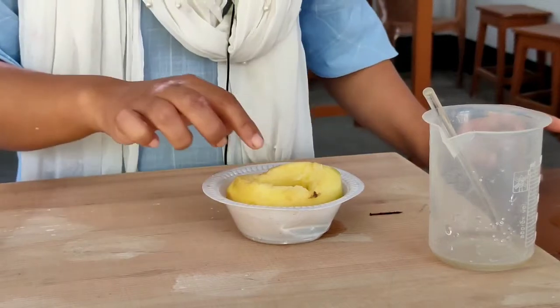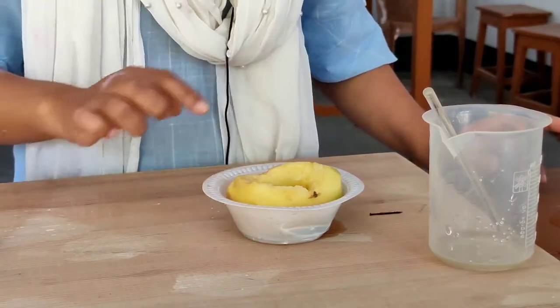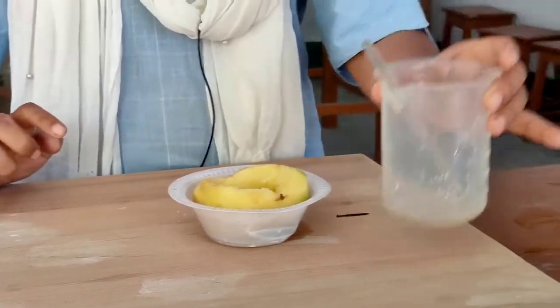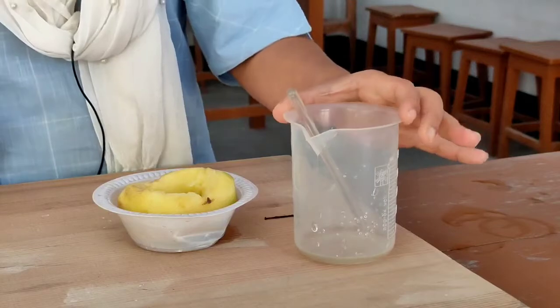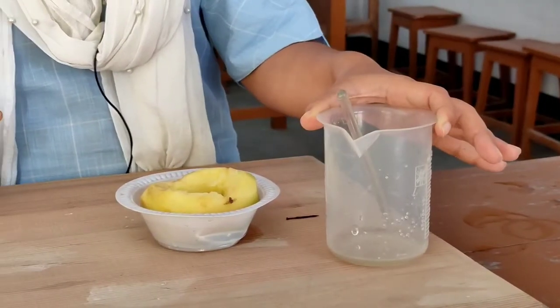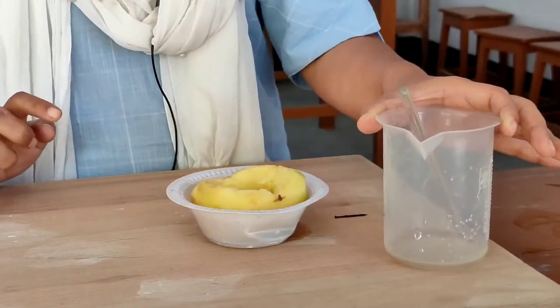Now if you look at this potato, I have drilled a hole in between, and then I have taken water and added sugar to it and made a water sugar solution. Okay, I have made a water sugar solution here. Now first let's carry on with diffusion.